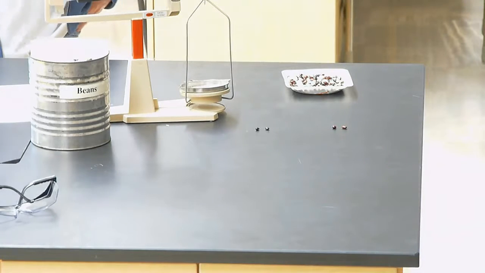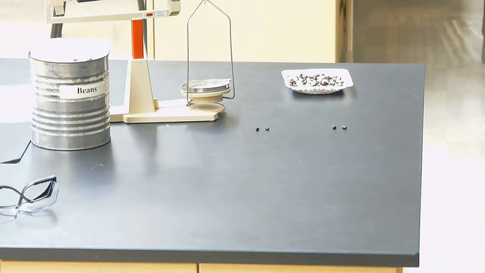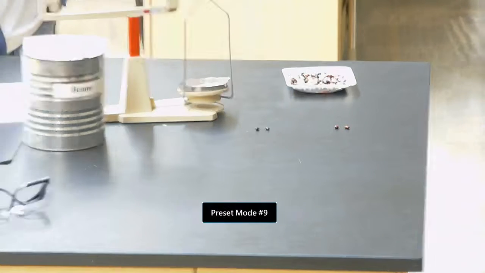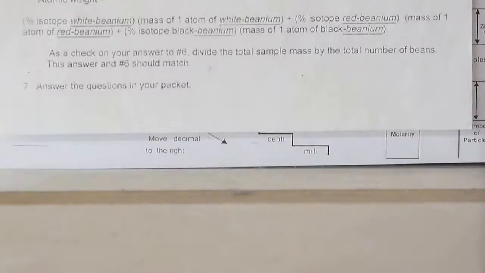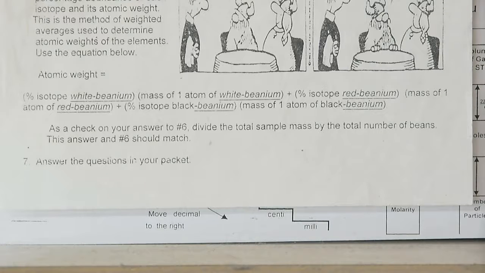Now, below that table, it says atomic mass of the bean. Let me span over to the instructions real quick and scan a little bit down. To find the atomic mass of the bean, you have to do the things right there. I'm way far away from this, but we'll see if the laser pointer will get us there. You can't really see the laser pointer, but you see where it says atomic weight. That is what we're talking about right now. It's this equation right here.